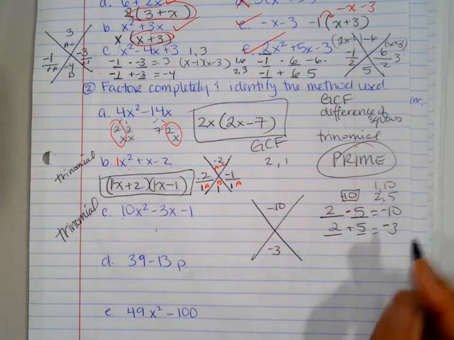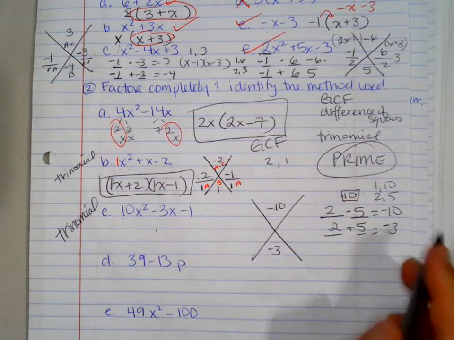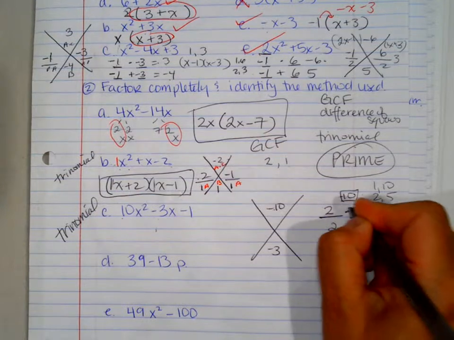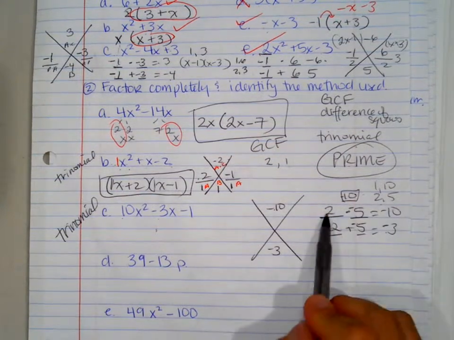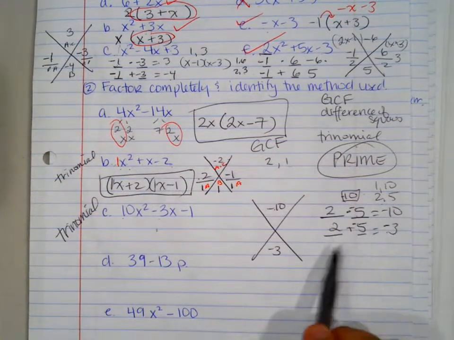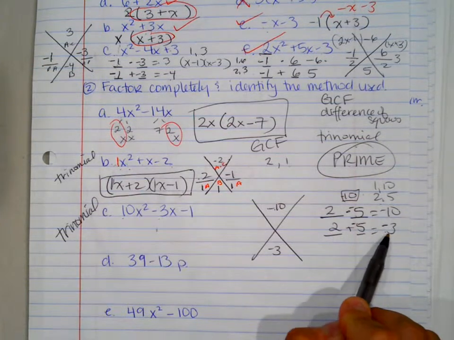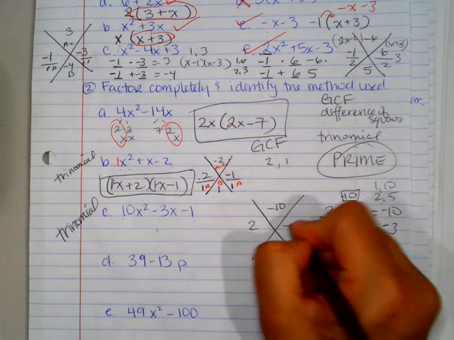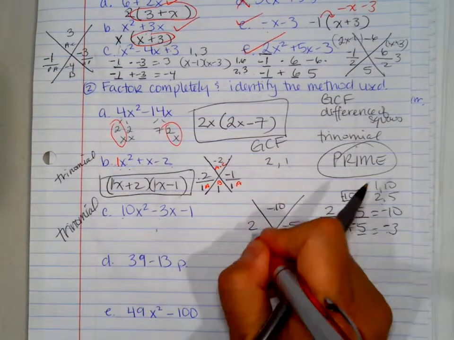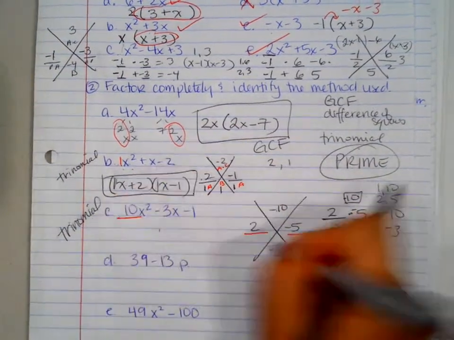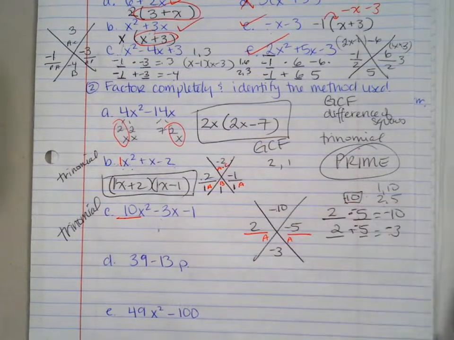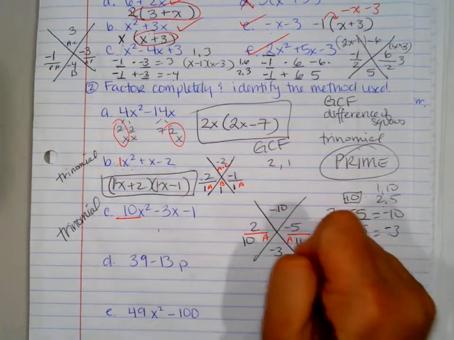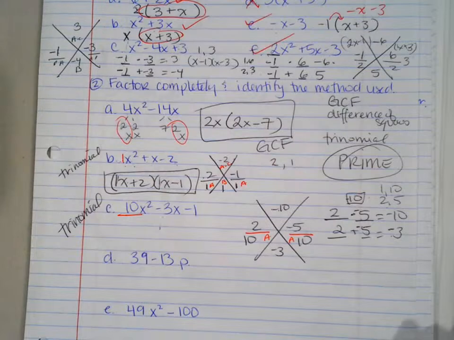And let's see what we need. We need a -3. So we're going to make our 5 negative because 2 times -5 is -10. 2 plus -5 is -3. So we're going to make our factors 2 and -5. But remember, you're not done. Deal with the A term on the bottom, which is 10, and reduce. It's really important that you reduce.